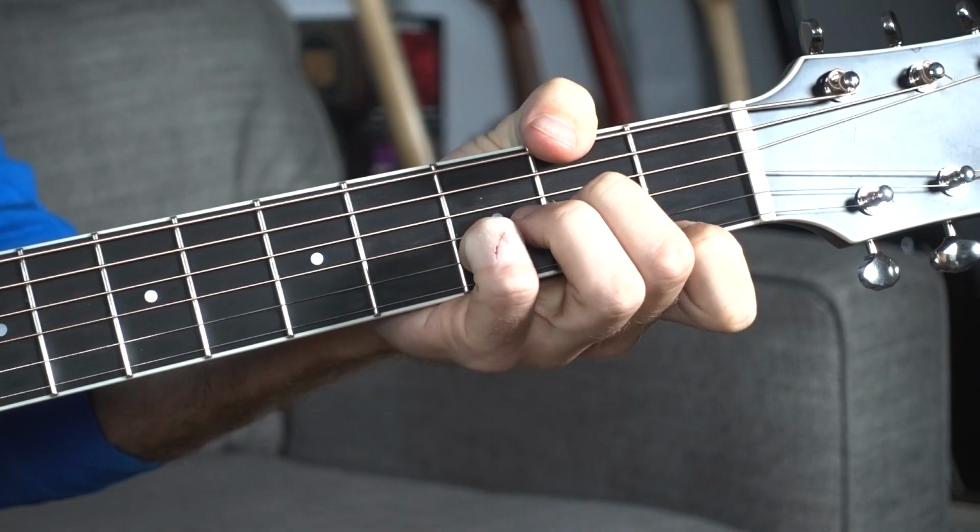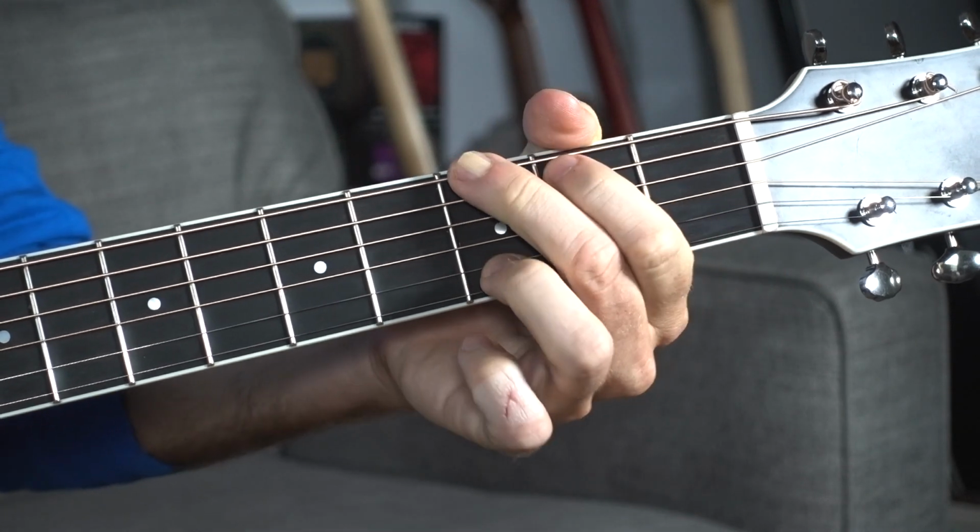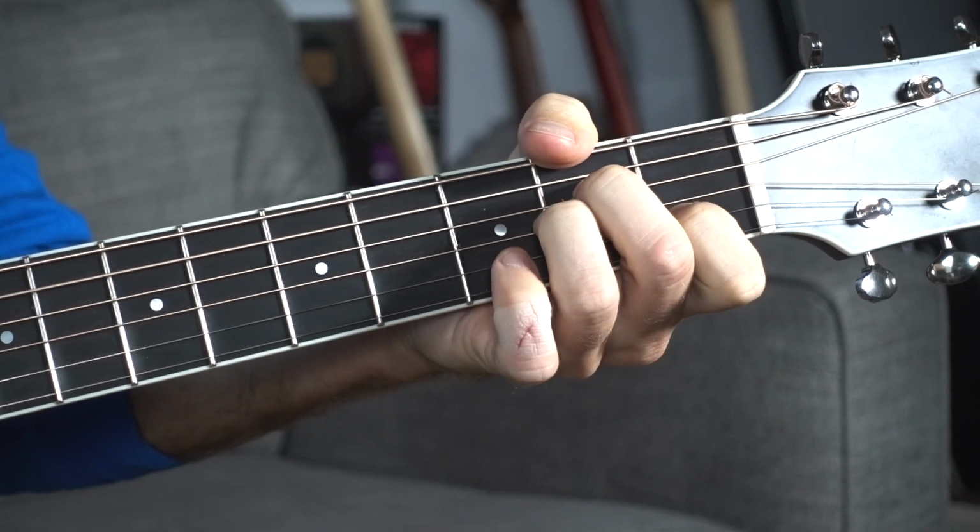There are 6 of them. There's C major, D minor, E minor, F major, G major, and A minor. Okay, so it just goes through the musical alphabet: C, D, E, F, G, A, B.